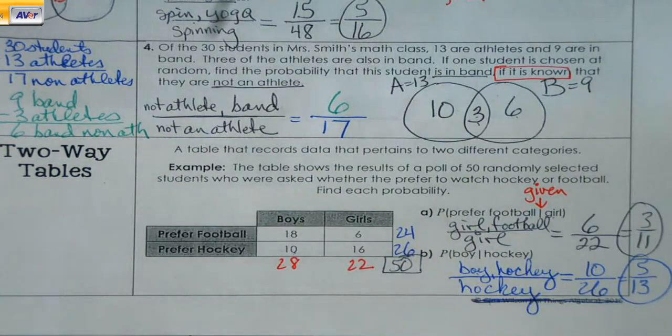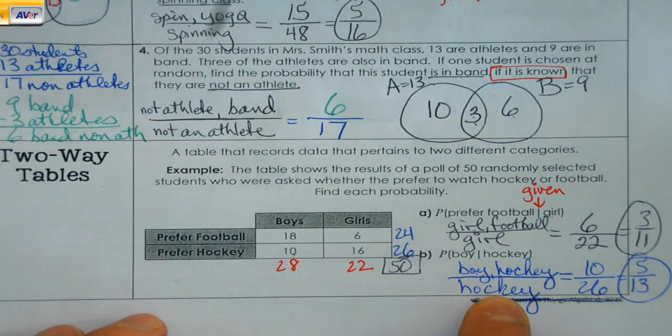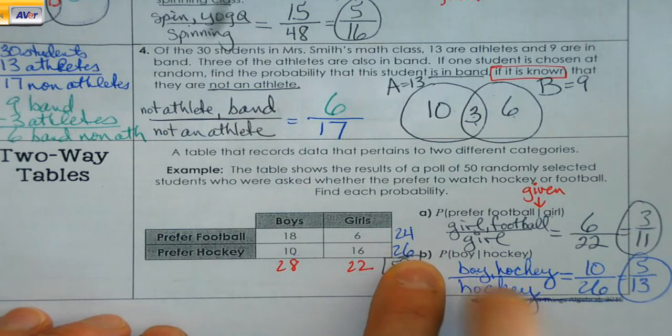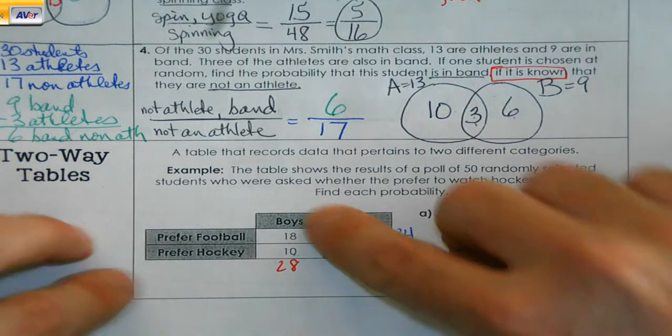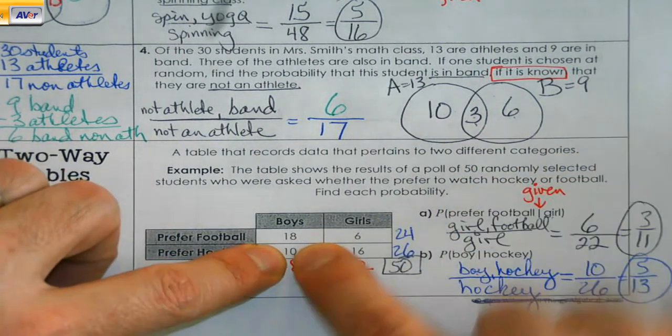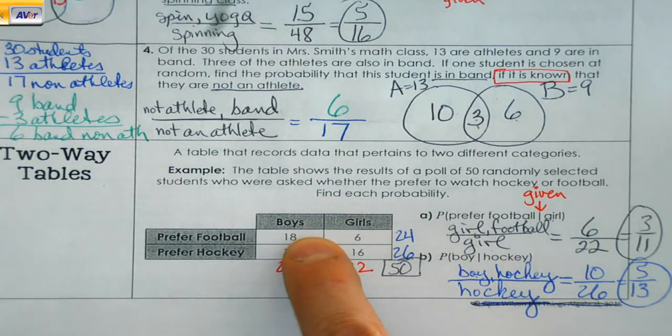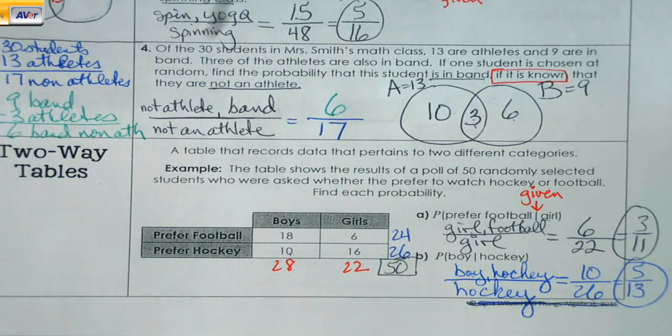Yes, sir? When we're looking at the denominator, though, it's hockey that I'm looking at for my total. So I'm going straight across here. The boys come into play when I'm doing boys that like hockey up in the numerator. So when I'm looking for boys that like hockey, it's just going to be that group. Because if I use 28, that would be including the football players. And I just want the hockey players here. Good question. Yeah.